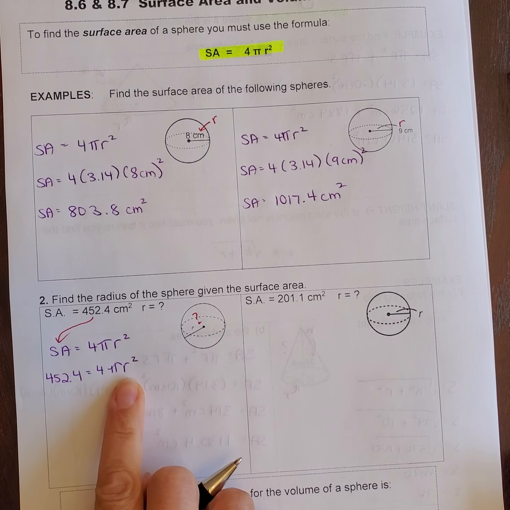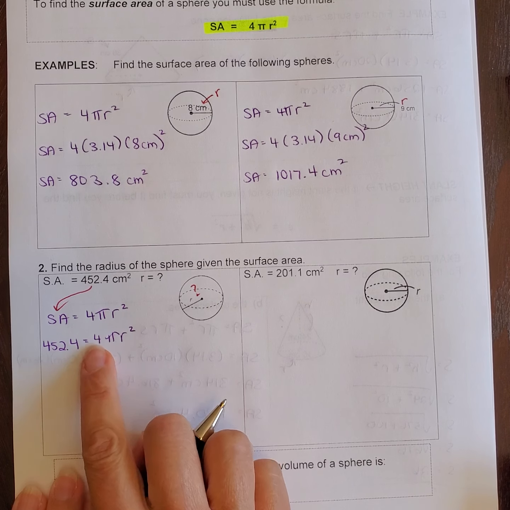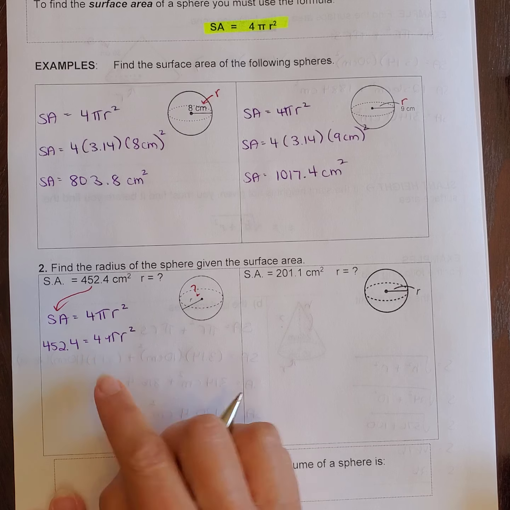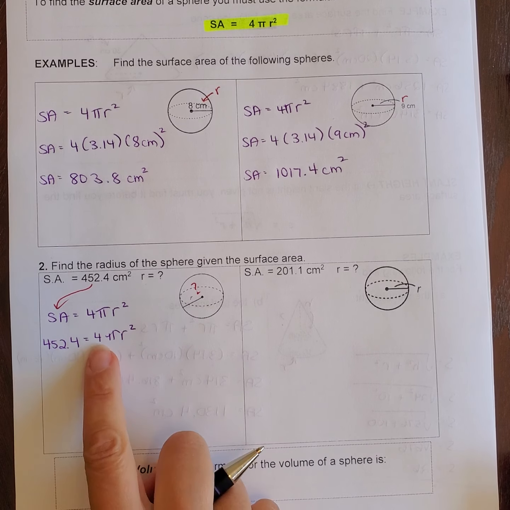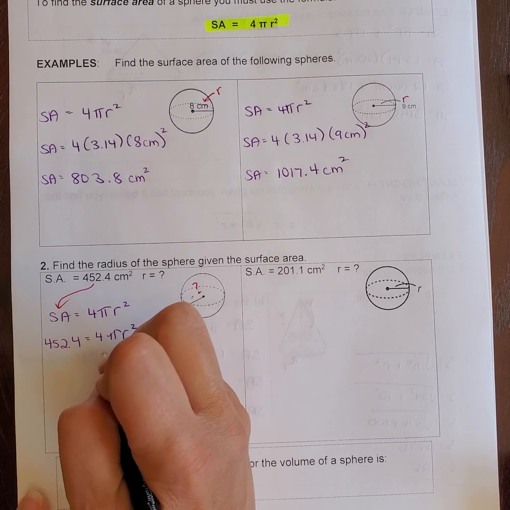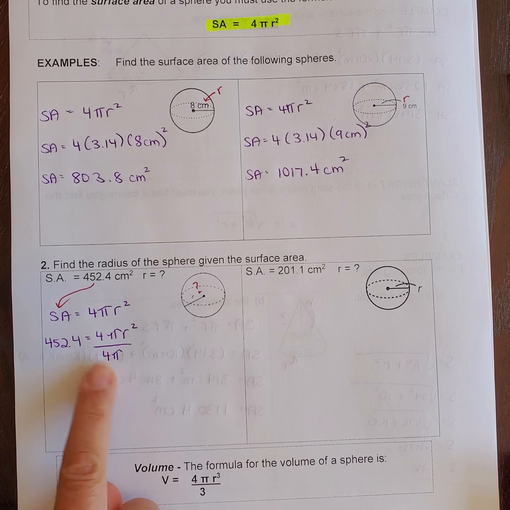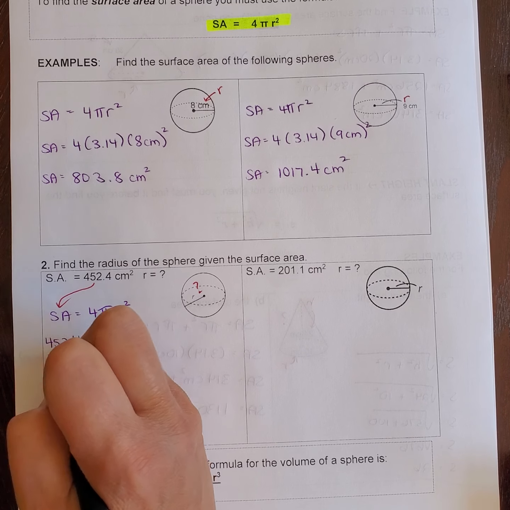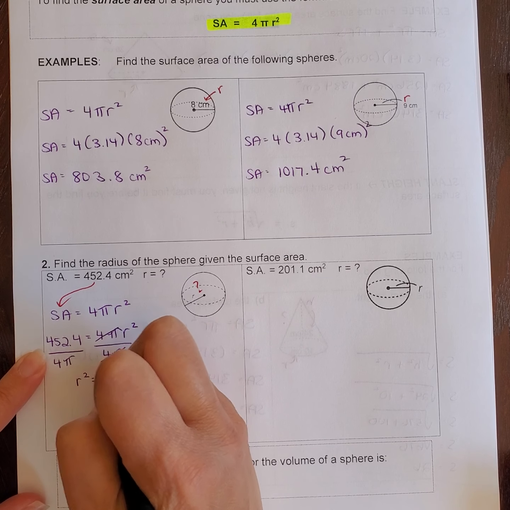We want to get r by itself. So what we have to do is get rid of this 4 pi. So if you remember from unit, I don't even remember, maybe it was unit 2 or 3. If you want to get rid of numbers in front of a variable, you have to divide. So we want to divide this side by 4 pi, and whatever we do to the right side, we have to do to the left side. So this cancels out. So I'm just going to rewrite it so that the r is on the other side.